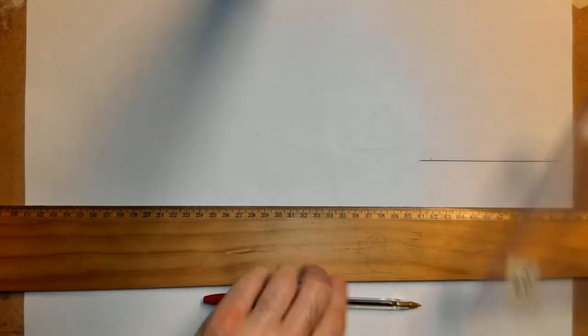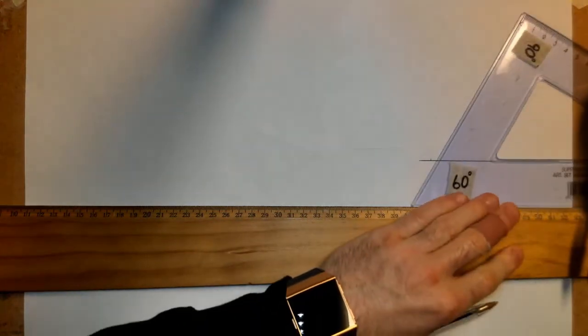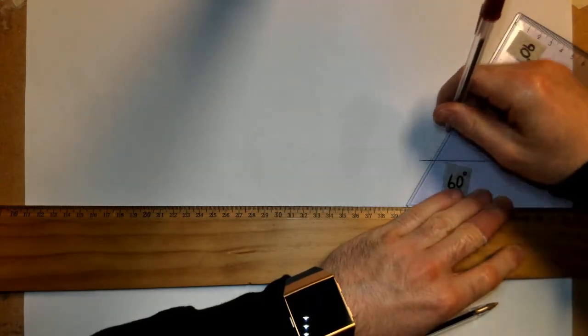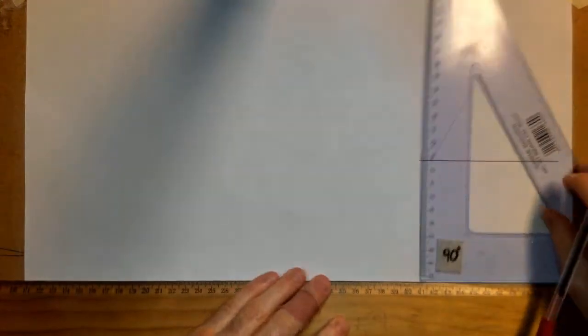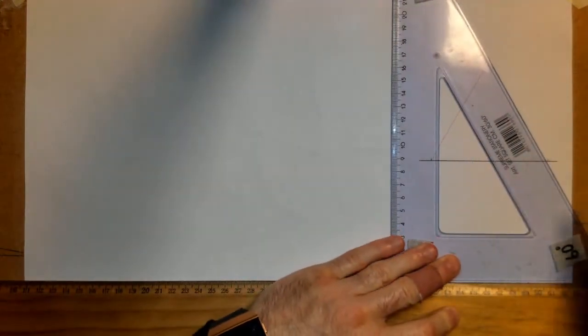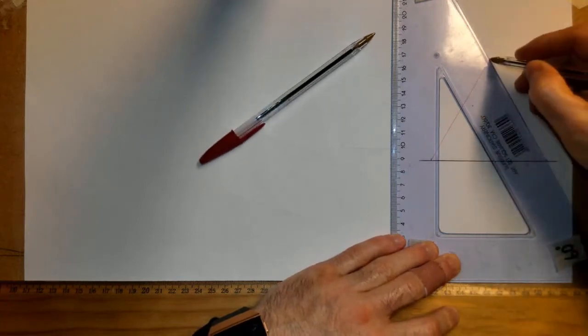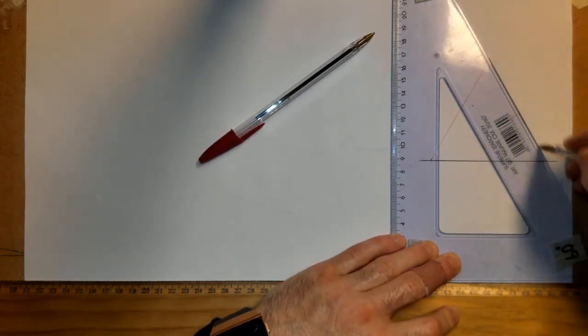millimeters. So, if it's an equilateral triangle, that means the angles at the bottom corners are 60 and 60. So project up at 60 degrees this way. And if I project up from the other corner at 60 degrees, there is my equilateral triangle. I can heavy that in. That is my elevation drawn. Nice and easy.